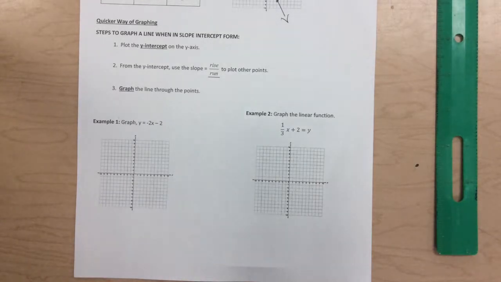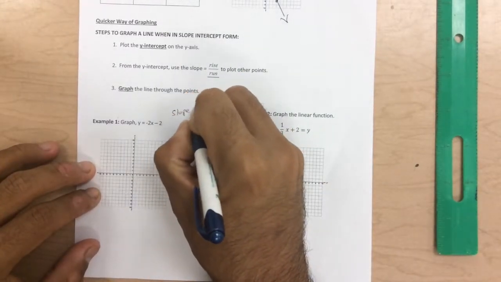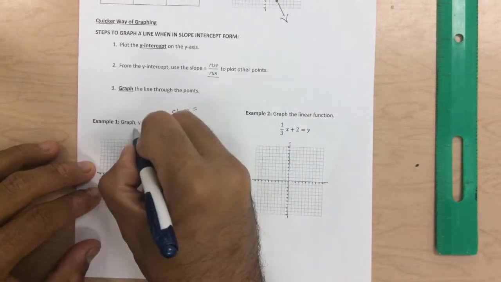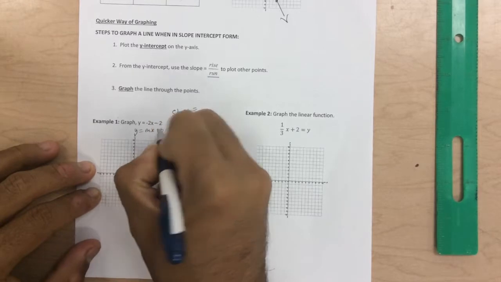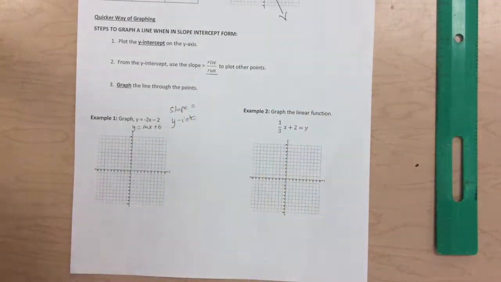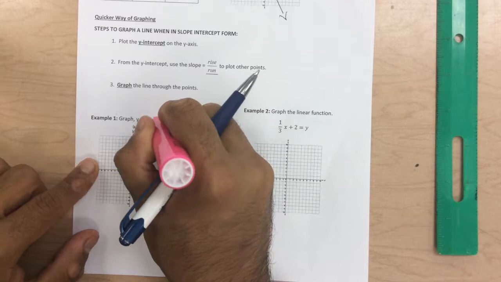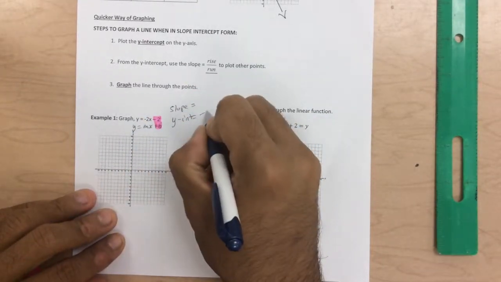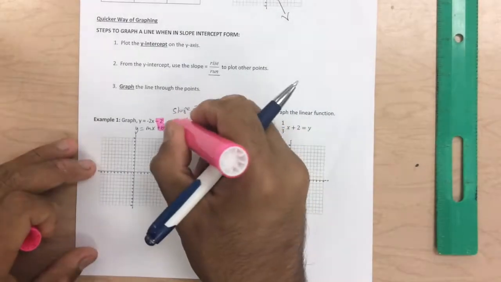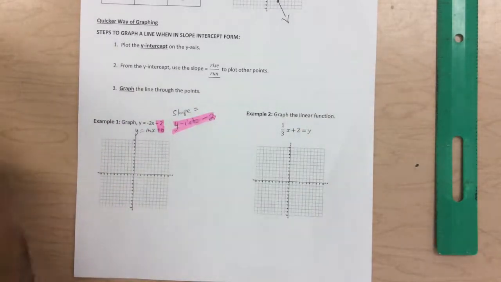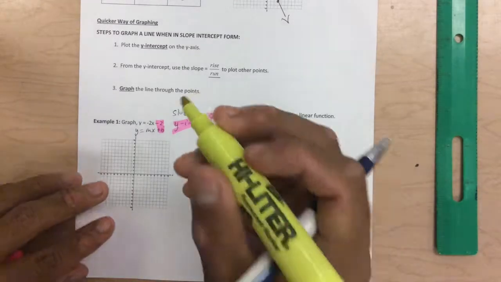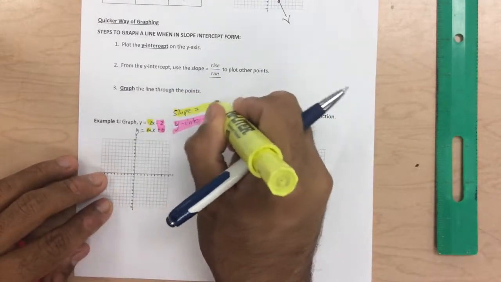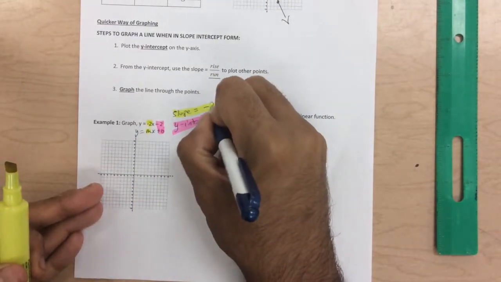Now, first thing I need to know is what is my slope and what is my y-intercept? Well, if you know this equation, y equals mx plus b, you know that the y-intercept, which is the easiest, is the number without the x. So that means my answer will be -2. So the y-intercept is -2. Now, if I'm looking for the slope, I know the slope is the number in front of the x. So that means my answer is also -2.